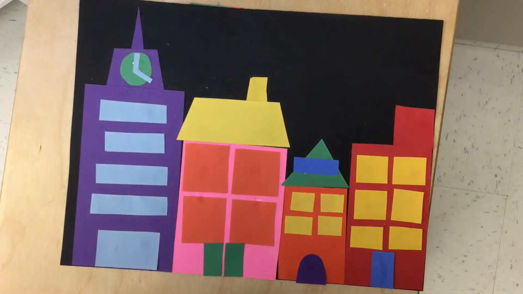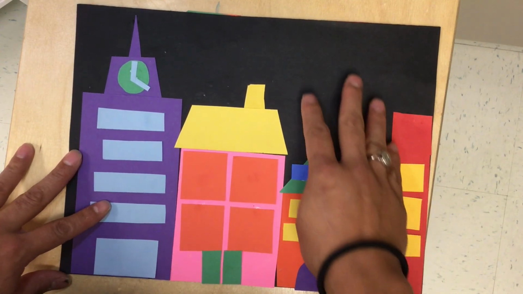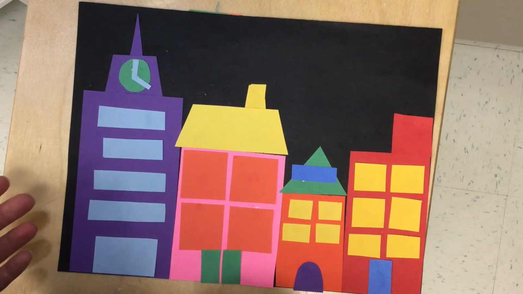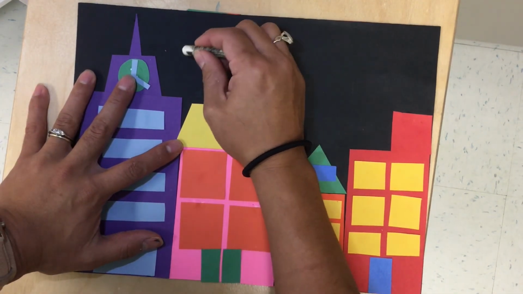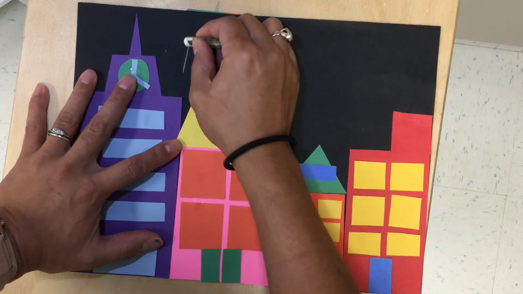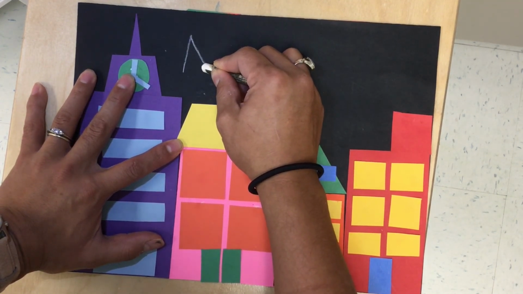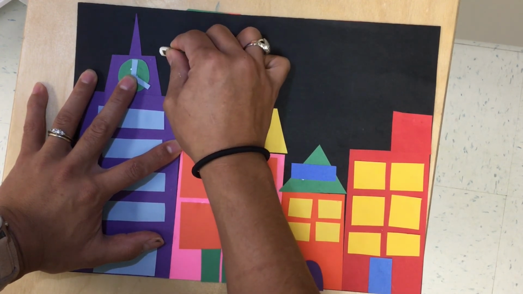Since it is nighttime in the city, our last step is to draw stars and moon on our black paper. Now, if you do not know how to draw a star, let me show you. First, we start with an up and a down, like we're going to make the letter A. Then we shoot a diagonal out this way.